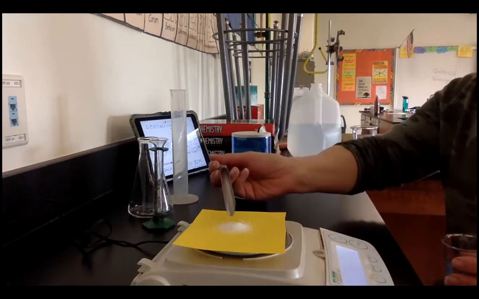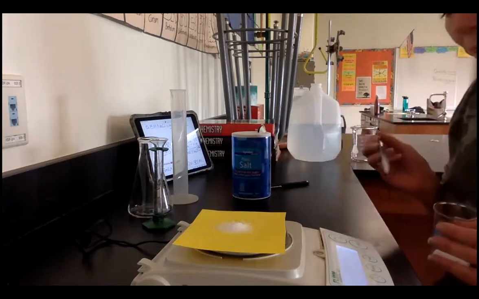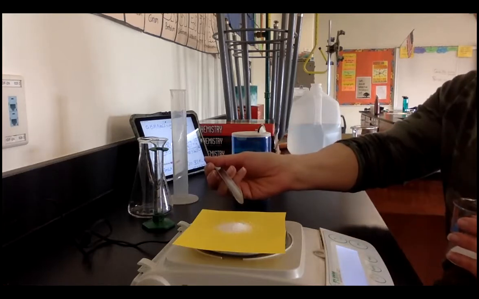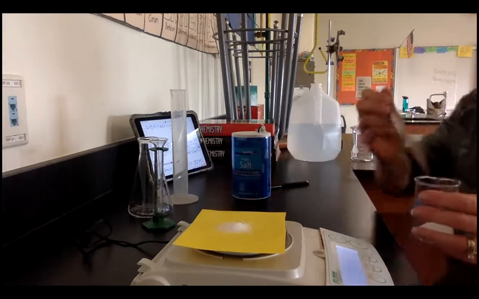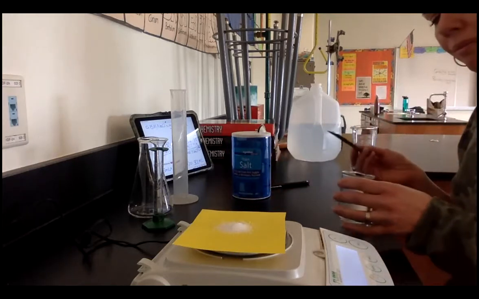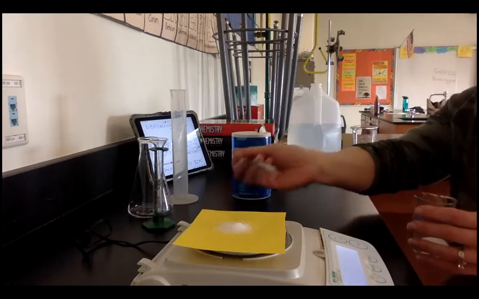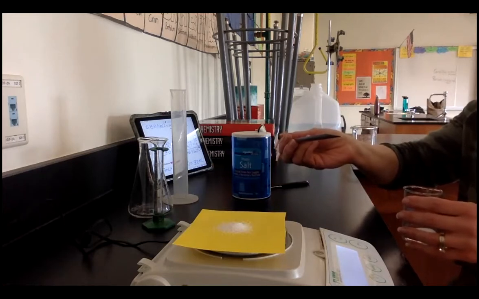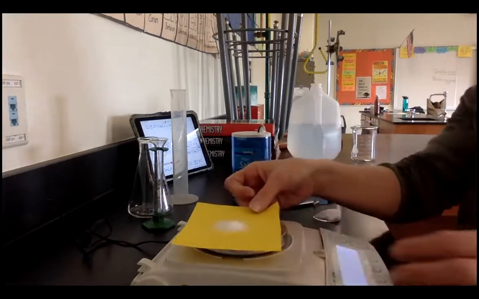Okay, I'm at 1.807. I am going to try to be pretty exact here. But it's hard to do. All right. 1.805. 1.80, 0.02. That's probably as close as I'm going to get. All right, so here is my salt, okay?